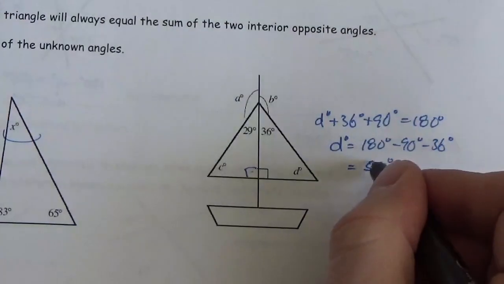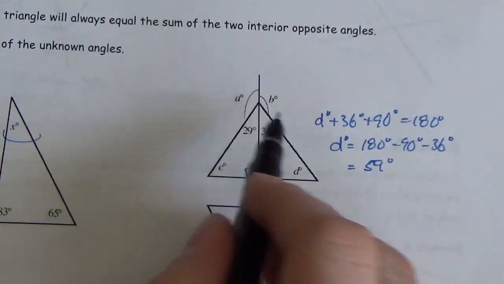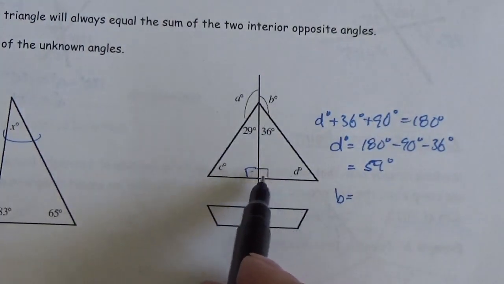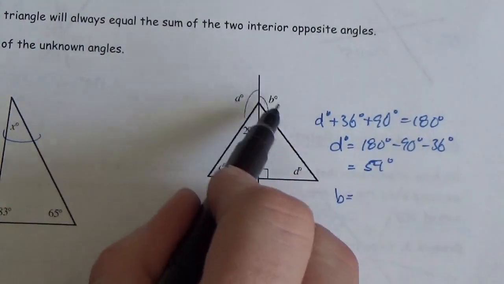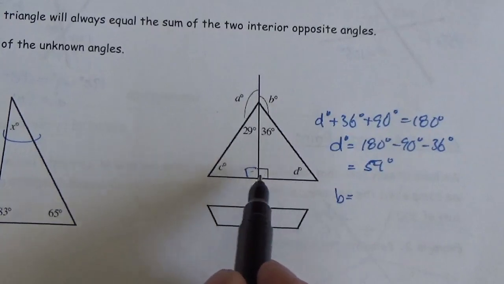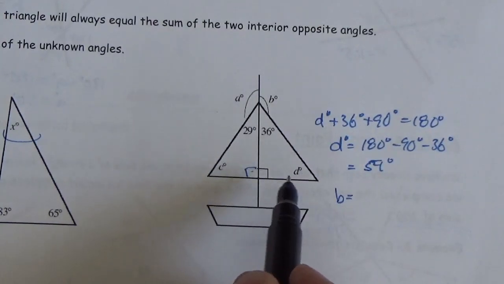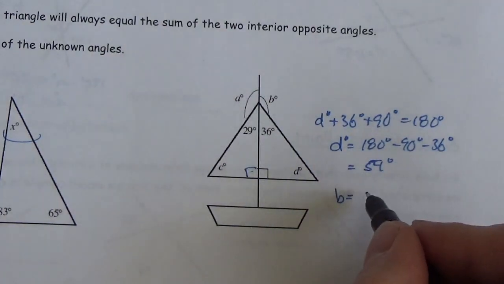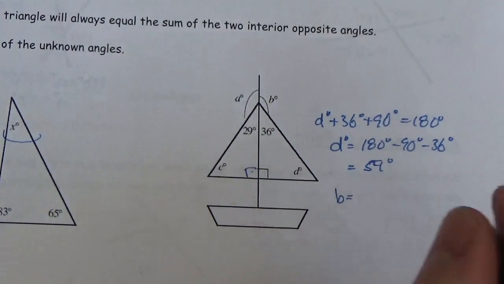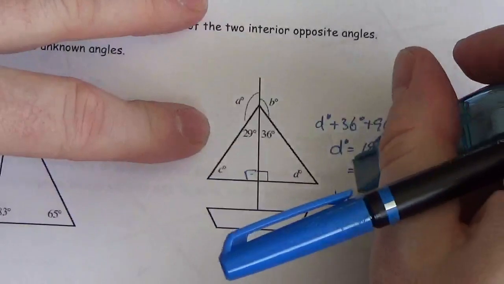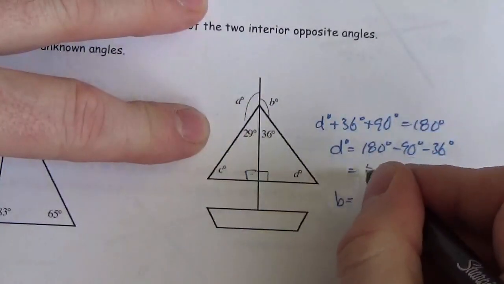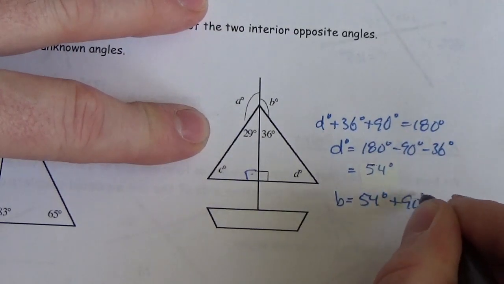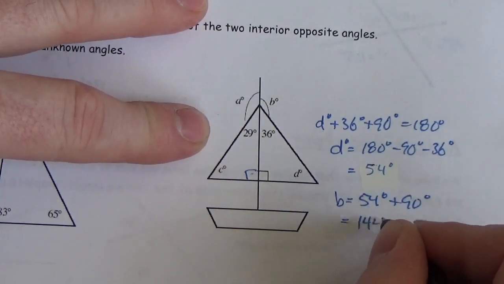Now I can use that to figure out what B is, because it's an exterior angle to that triangle, so it should be the sum of the opposite interior angles. So it should be the sum of angle D and 90 degrees. Well, D we just figured out was 54. Oh, it doesn't really look like a 54. Hold on, let me redo that. 54 degrees plus 90 degrees is going to be 144 degrees.